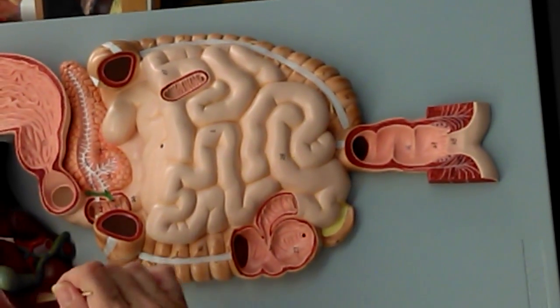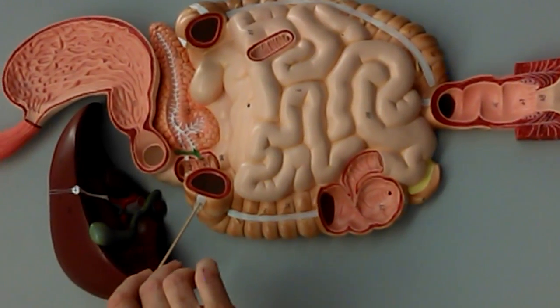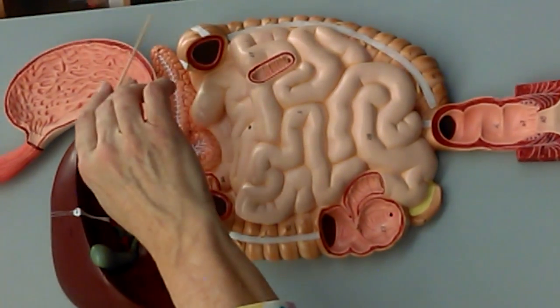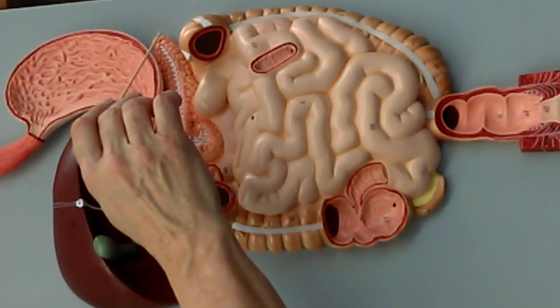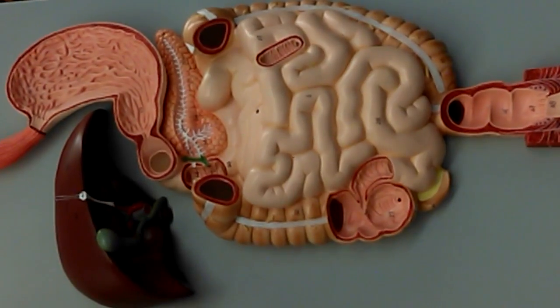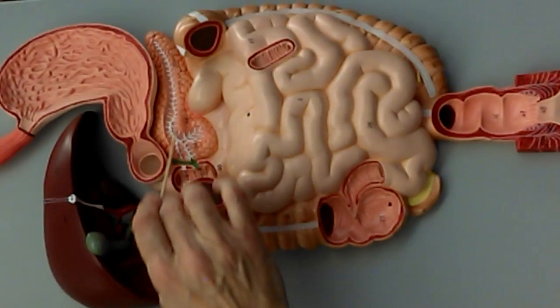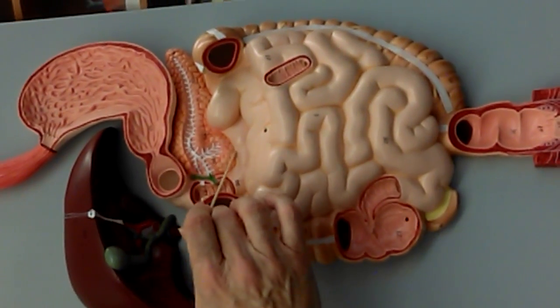The corners by the liver, that corner of the colon would be called the hepatic flexure. Then in the left upper quadrant, that corner of the colon would be called the splenic flexure. Then to go behind the stomach and the transverse colon is the pancreas.